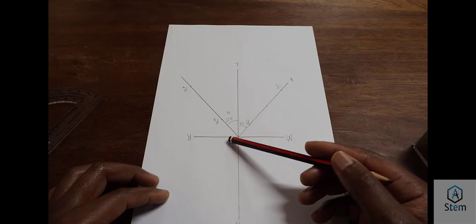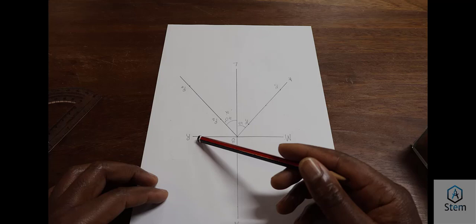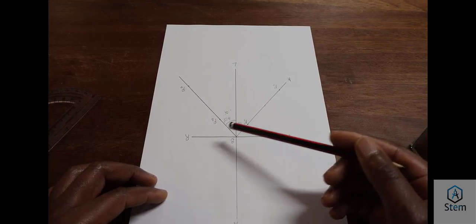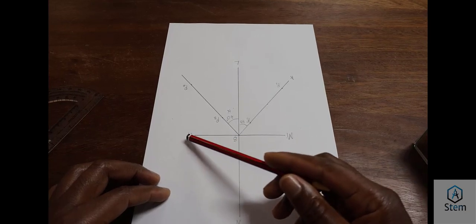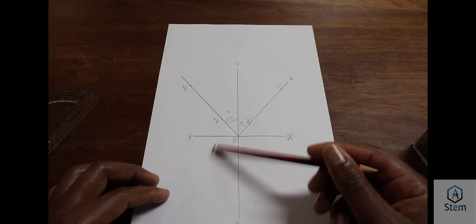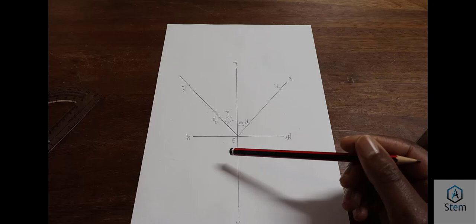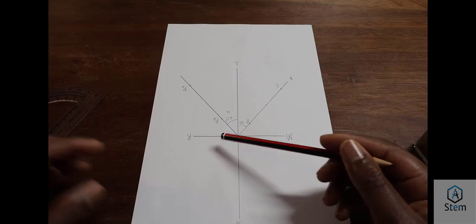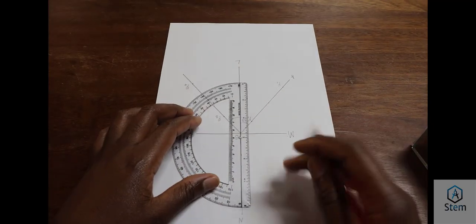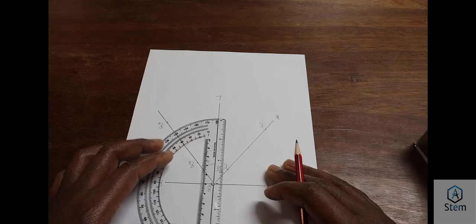Now the instruction says draw a line below MR, and from fig 3.2 we can see the line is between R and N. This quadrant here is the quadrant we are going to draw. This line is 50 degrees, so the angle of incidence is 50 degrees.